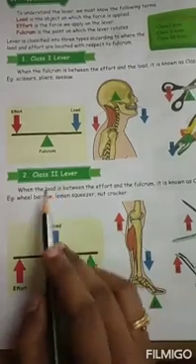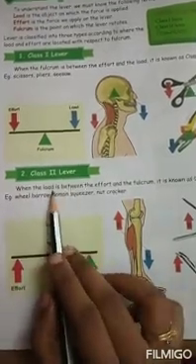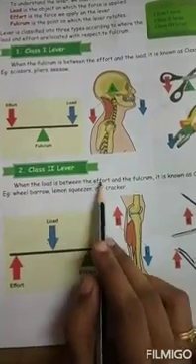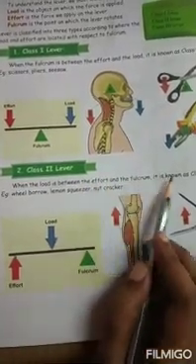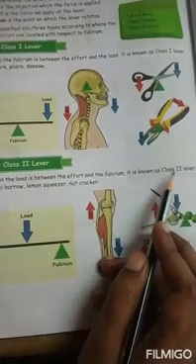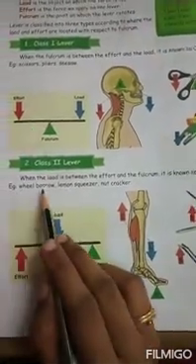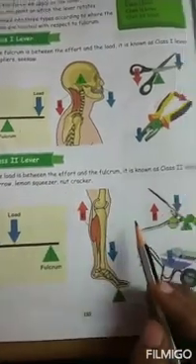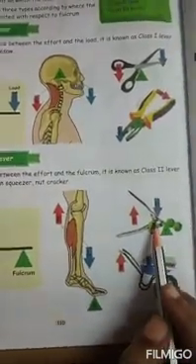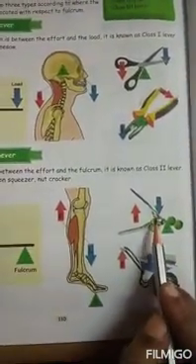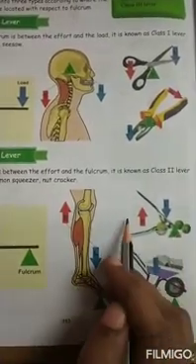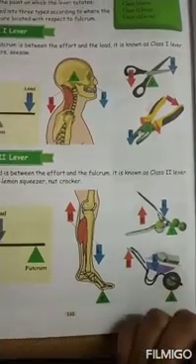In class 2 lever, the load will be in the middle, between the effort and the fulcrum. It is known as class 2 lever. Examples: wheelbarrow, lemon squeezer, nutcracker. See here, this is a lemon squeezer. Load will be in the middle. Fulcrum is on that side. Effort will be given on the left hand side.